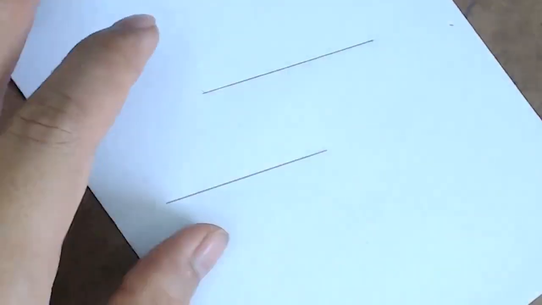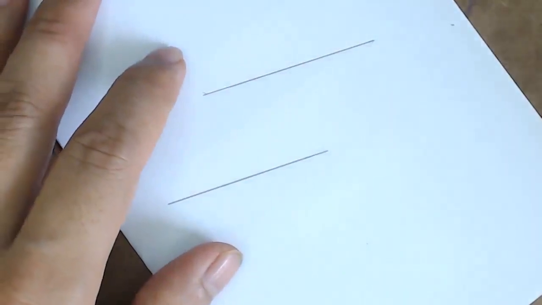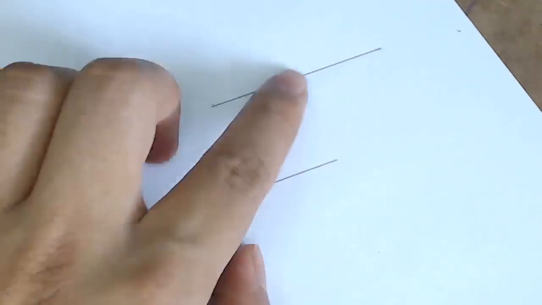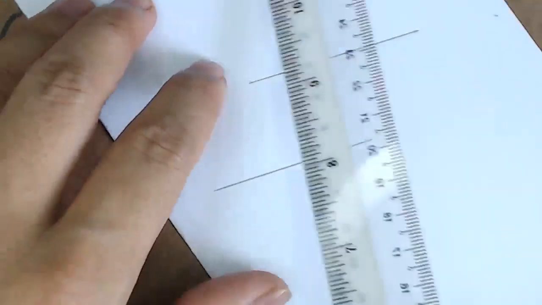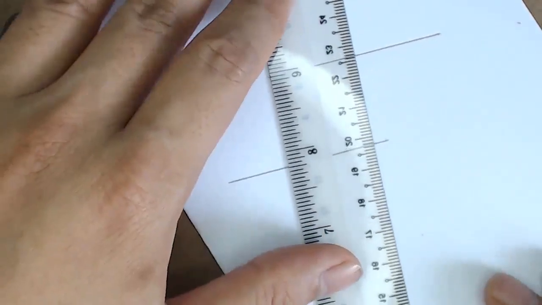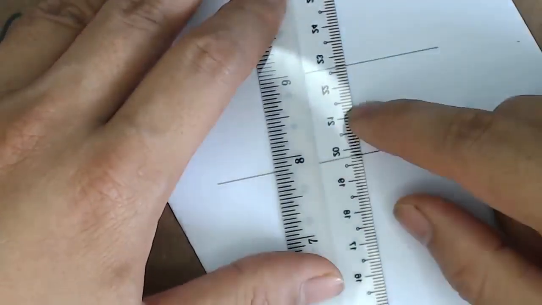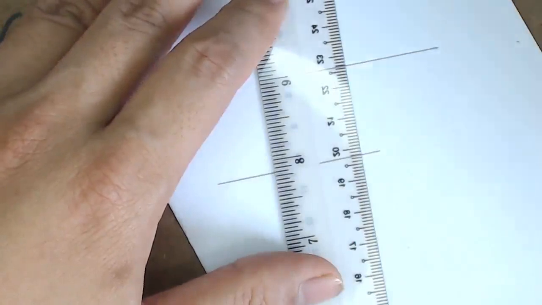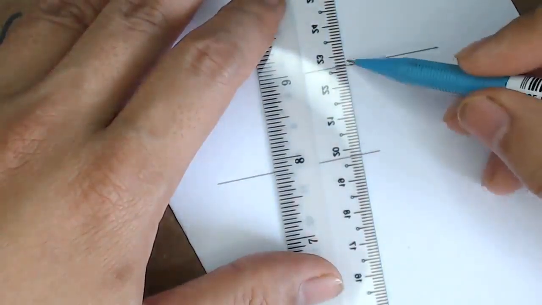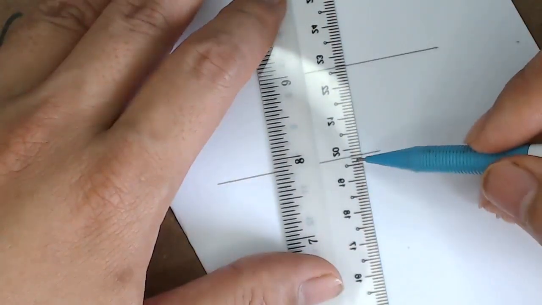Jawapannya senang sahaja. Jawapannya ialah kita dapatkan dulu titik atas dan bawah yang perpendicular. Faham tidak? Kita dapatkan dulu 2 titik tu.